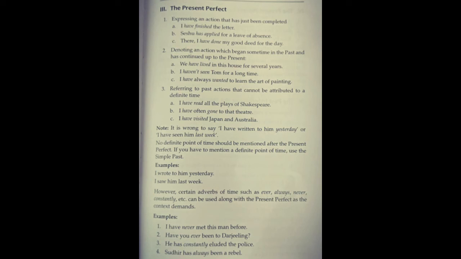There, I have done my good deed for the day. It means you have finished doing that task which was given as a good deed of the day, the good work. Like the first year students are right now doing the Anandam work here. So this was the first example of the present perfect where the action has just been completed.